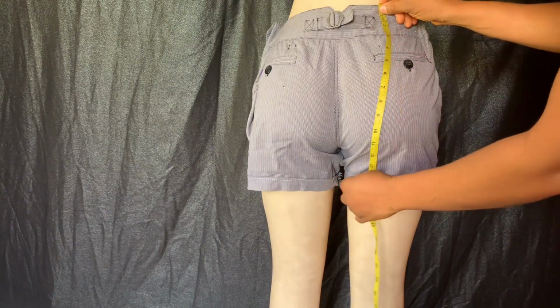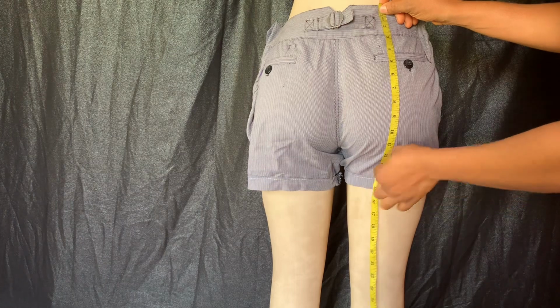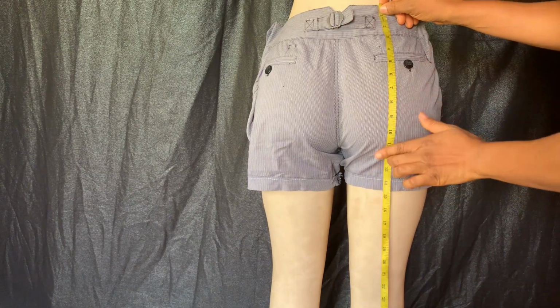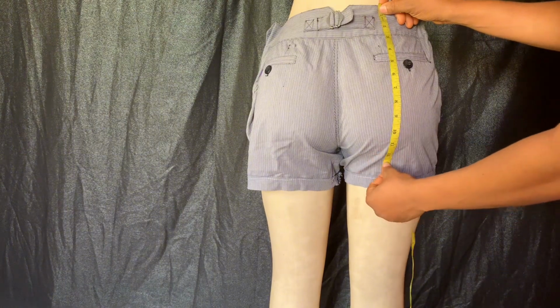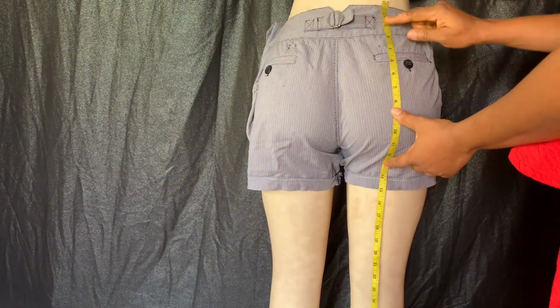Now, to get the underbutt, you measure from the back waist to the underbutt. Yes, where the butt went inside. You take that measurement as well. Ensure to measure because everybody's size is not the same.